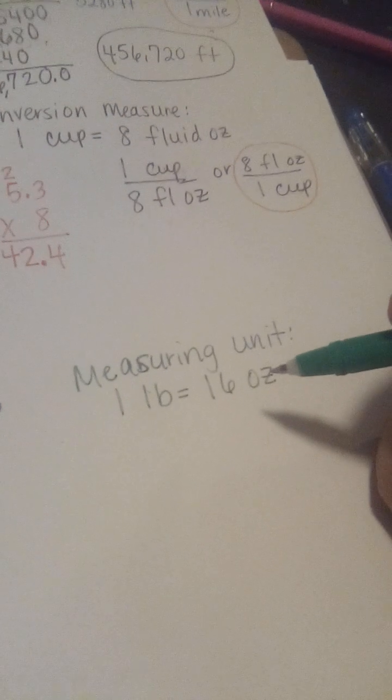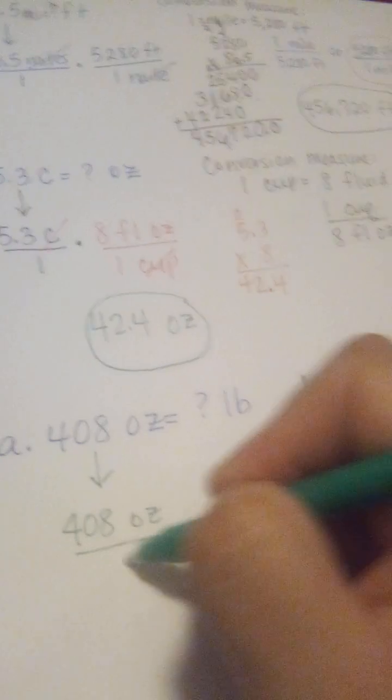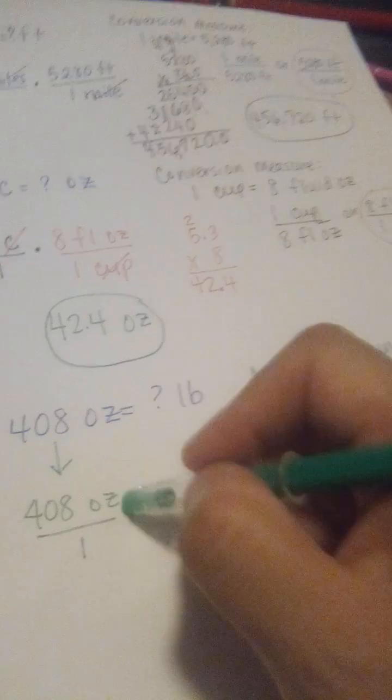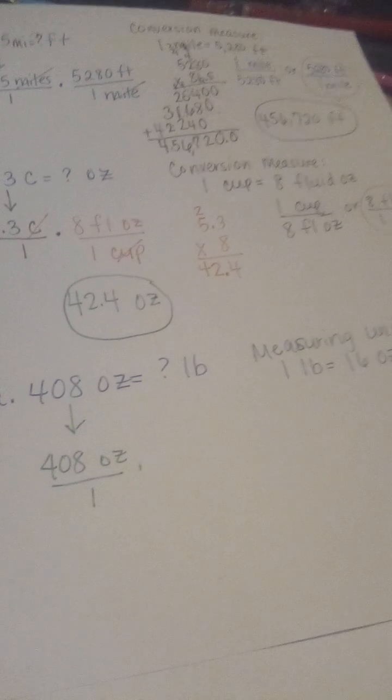All right, let's go back here. I'll move this over like the last problem. 408 ounces over 1. That's a reciprocal. Question. Which order of operation do we use? Divide or multiply?